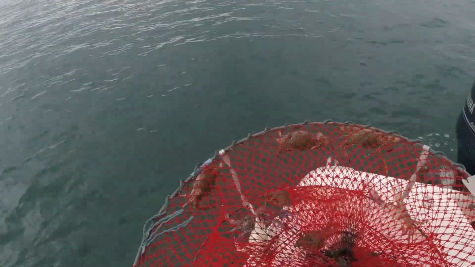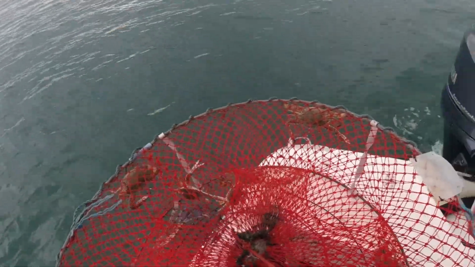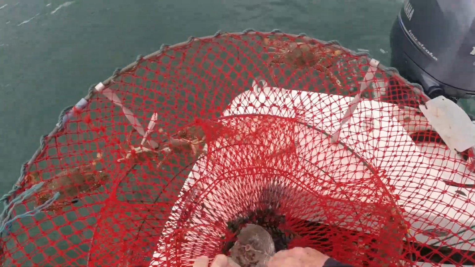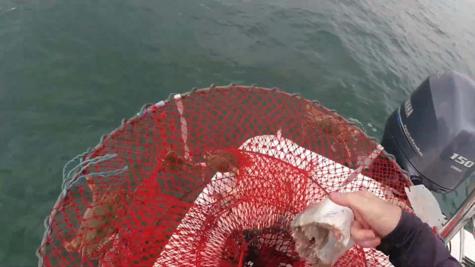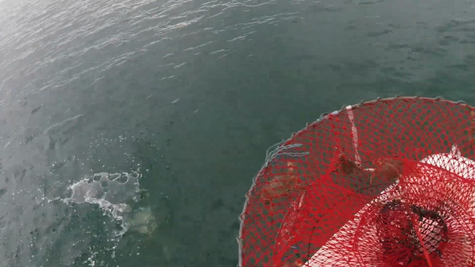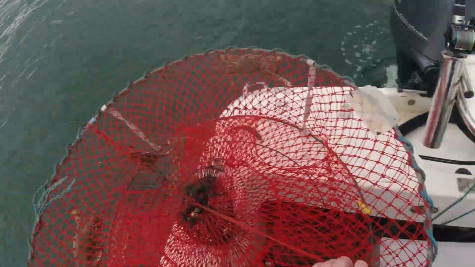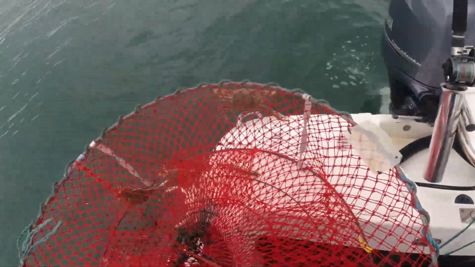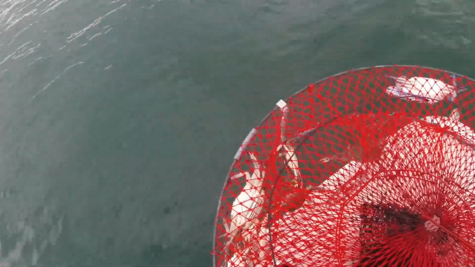One buck anyway, it should be size, and the rest look like jennies. I'll get that buck out and see what he goes. And the rest are definitely jennies.